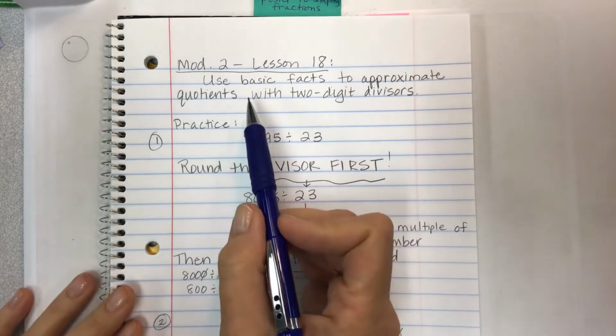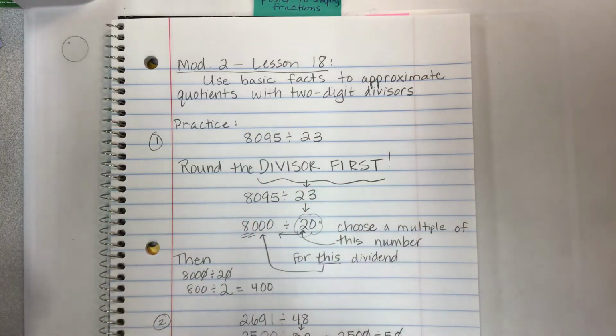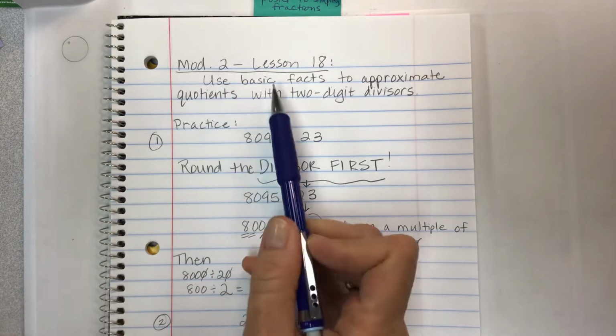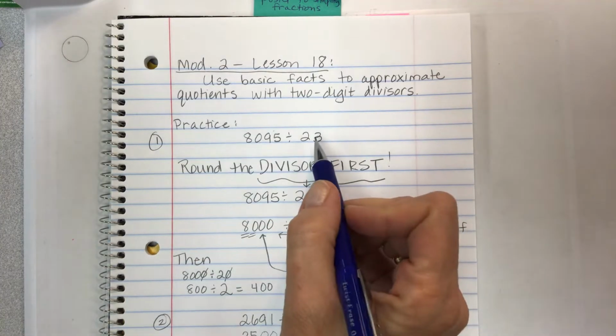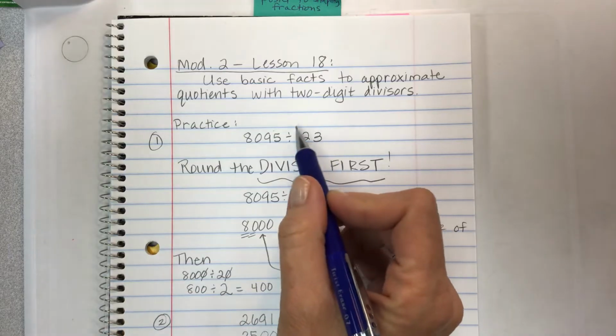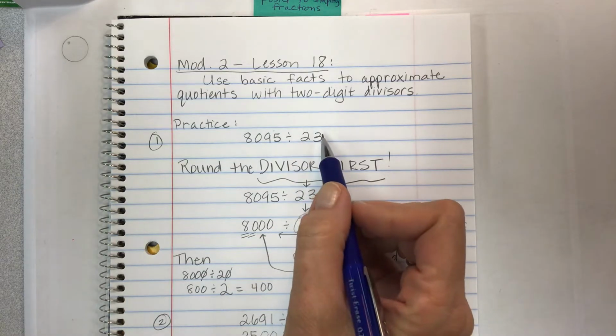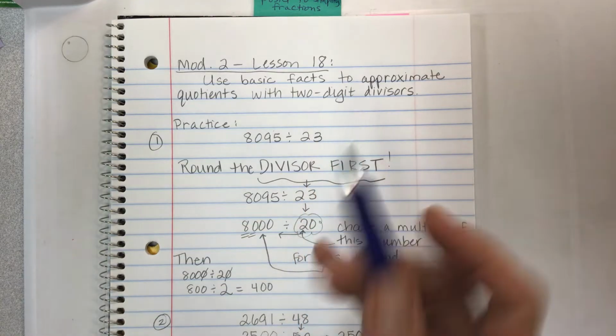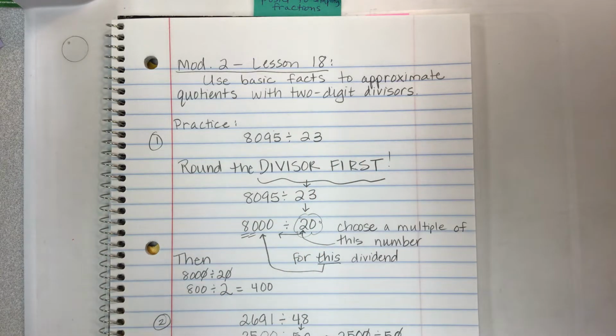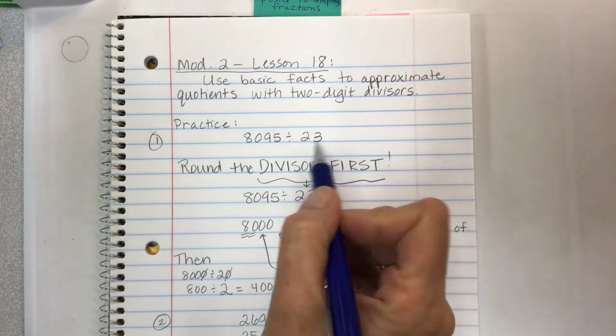And so just a few little notes to point out what we're working on and why. We're using basic facts to approximate quotients with two-digit divisors. In previous lessons, we just had single-digit divisors. And so in lessons 16, 17, 18, we're starting this method so that we'll be ready for the big standard algorithm with large divisors.